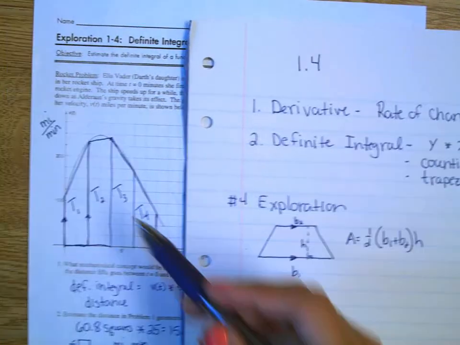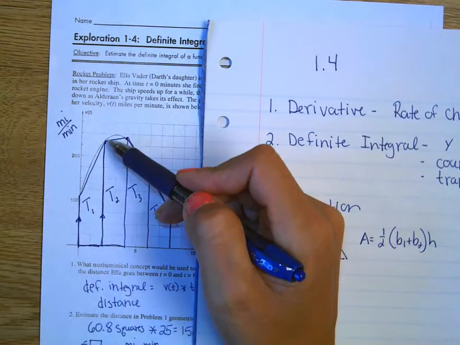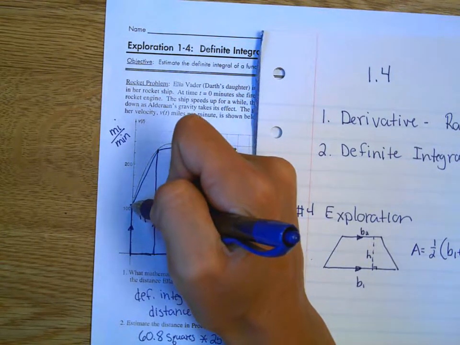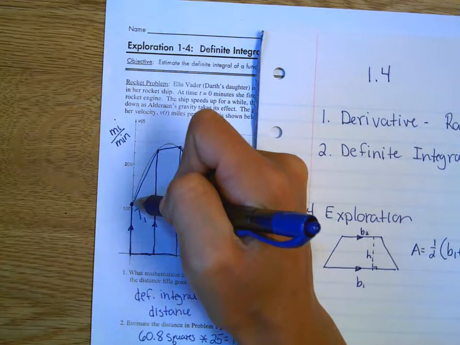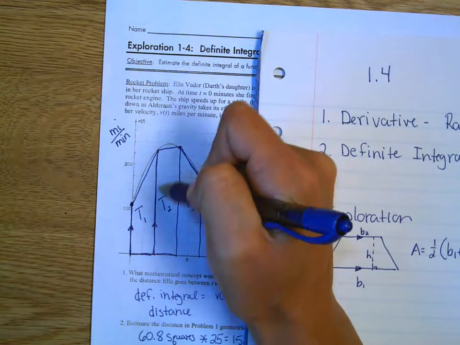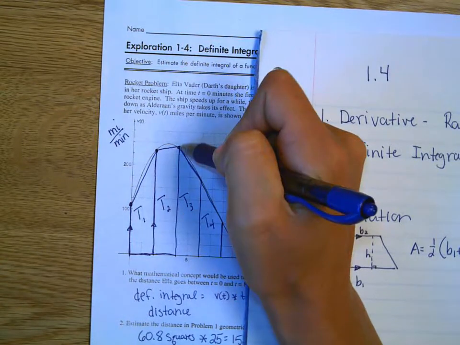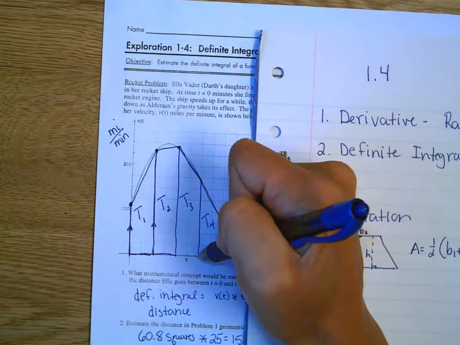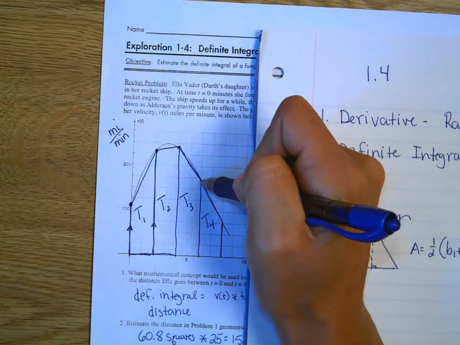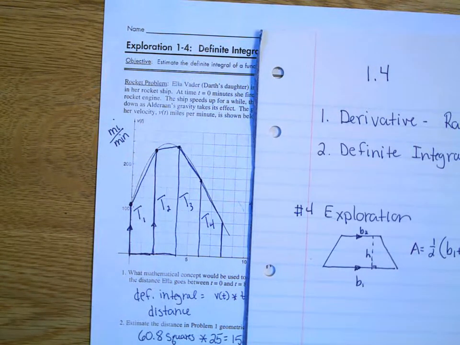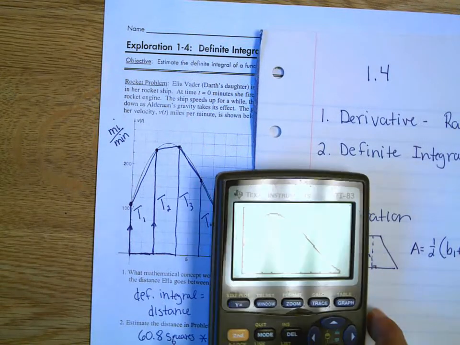My bases are actually these vertical sides because those are the parallel ones. So to get the length of the bases, I need to know this y value. This base is a little over 100. This base is over 200, over 225. This one's over 225. This base here is pushing 175. We can get these values if we set up our table feature. So let's go to the table.